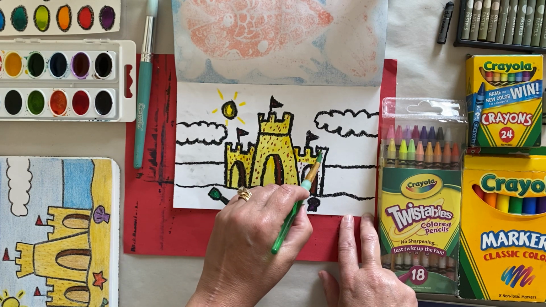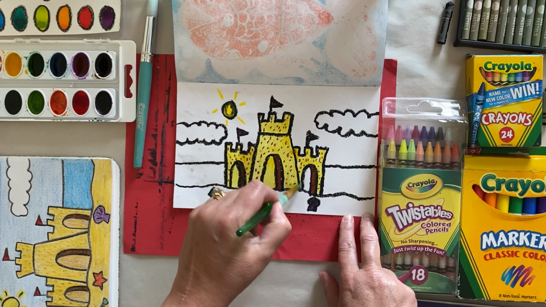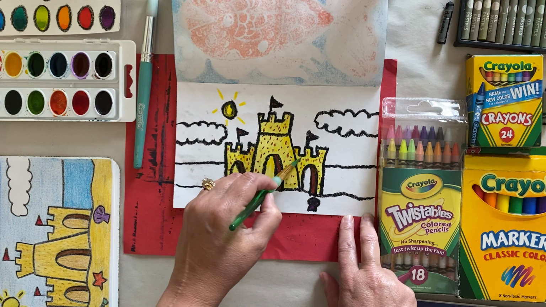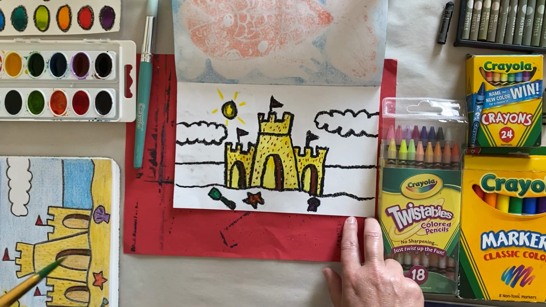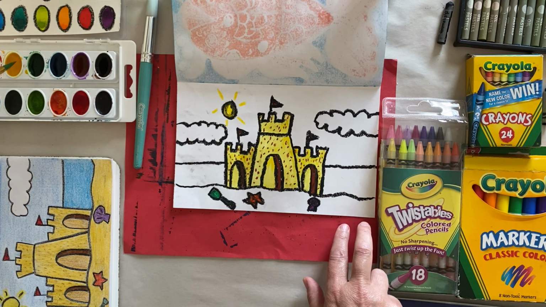Be careful if you are painting. Remember, don't go over the same spot a bunch of times, as that could cause a tear in your paper. And you want to be careful with your painting skills.